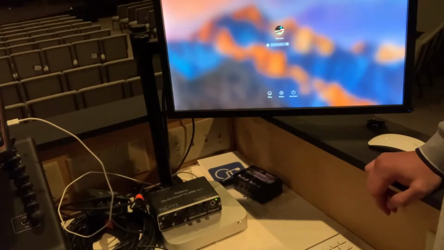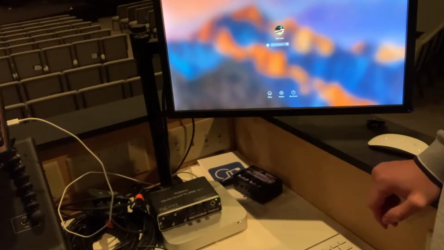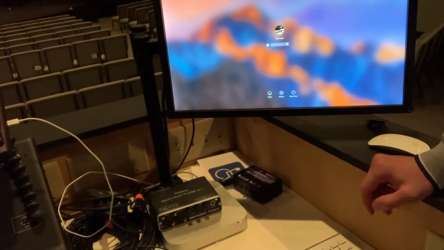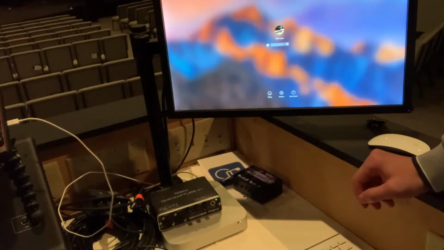I'll only give it to you once you actually start serving here, because I don't want the whole internet to know the password to this computer. All right, let's go on to the next part.